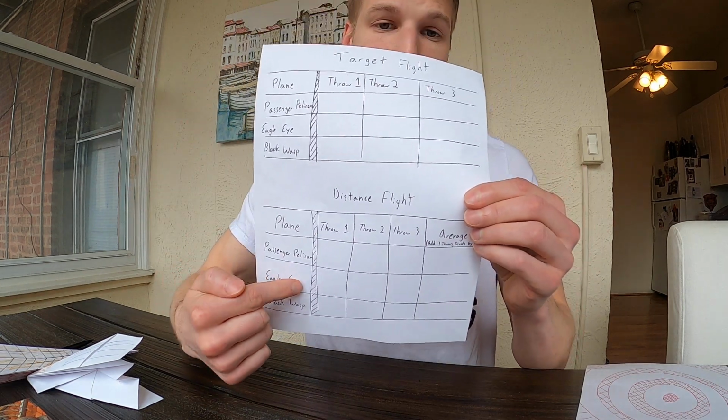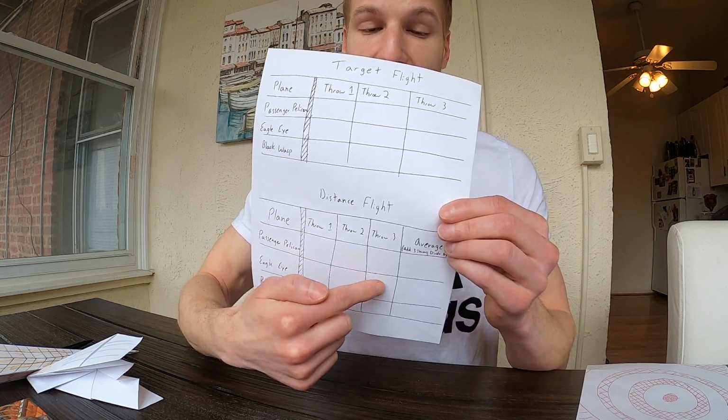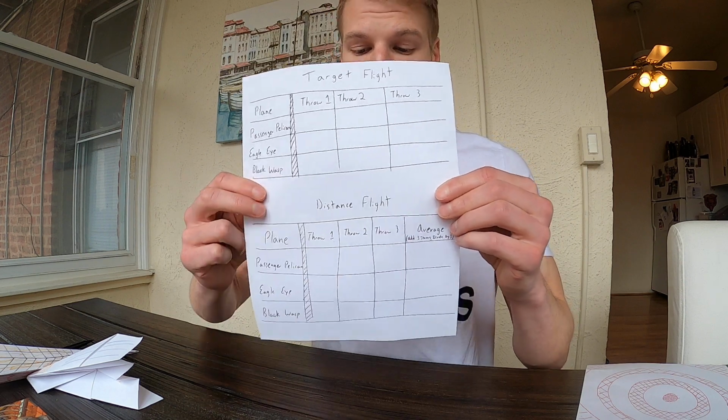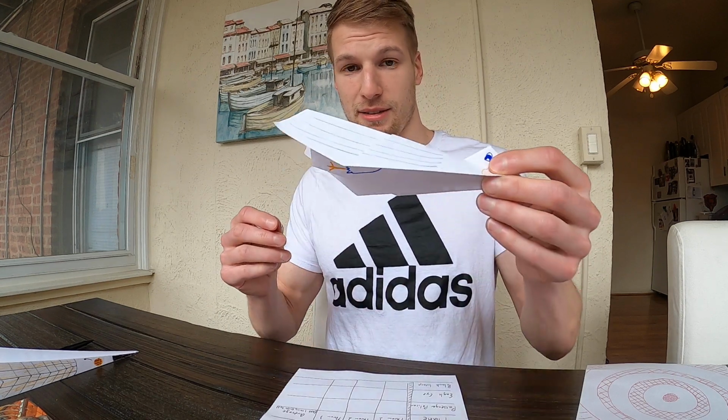And then the eagle eye, again, same thing. You can see just how far it goes, or you can average it and see what that average distance was of each throw. That all depends on how you want to do it. Be as creative as you want with your designs. Have some fun with it.